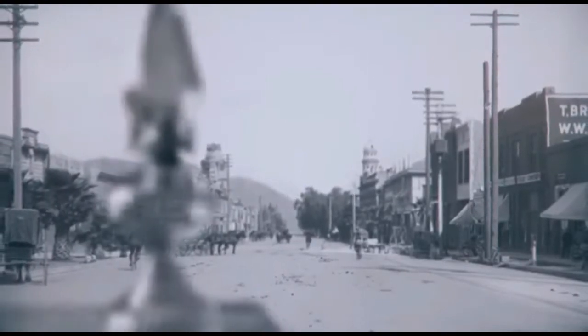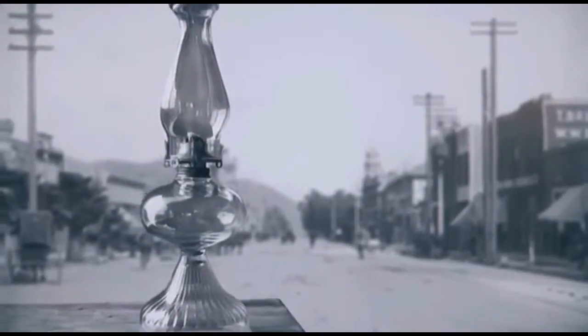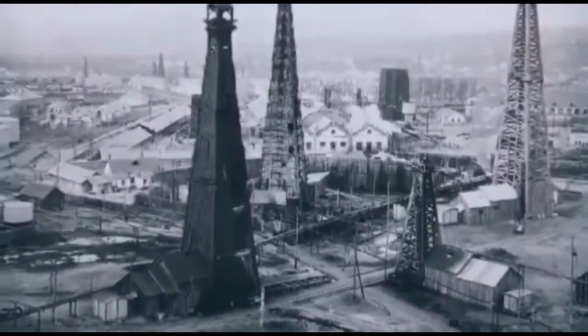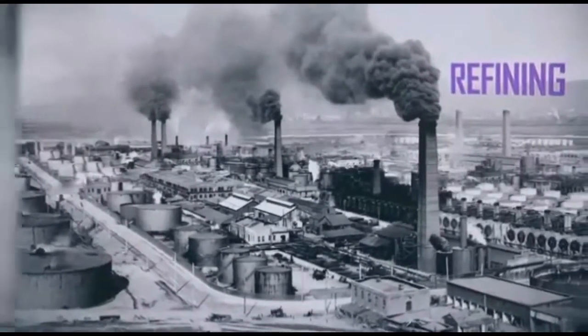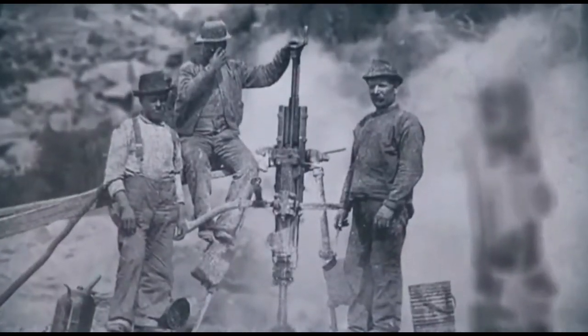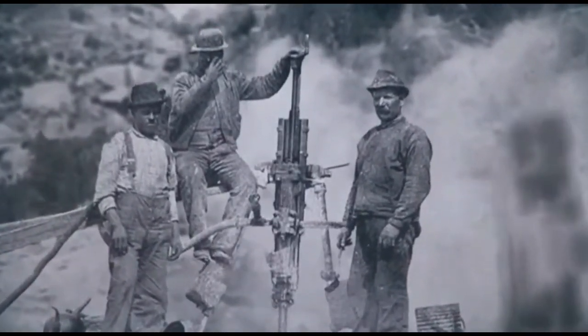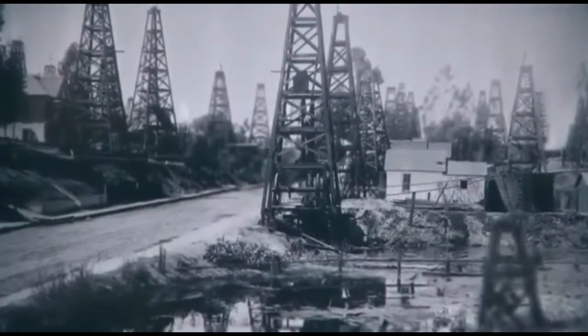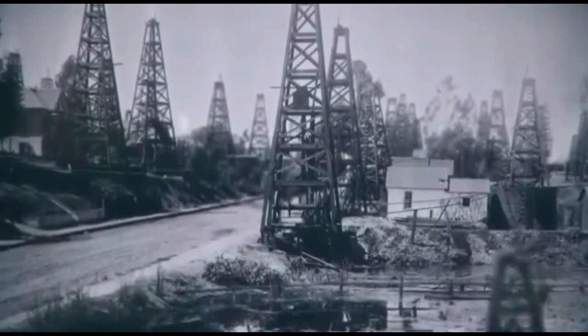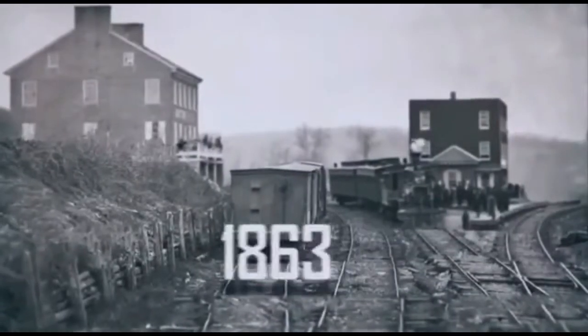Mass refinement of kerosene and other petroleum products actually began in 1859, when oil was discovered in the United States. An entire industry evolved to develop oil drilling and purification techniques. Kerosene continued to be the most important refinery product throughout the late 1890s and early 1900s.